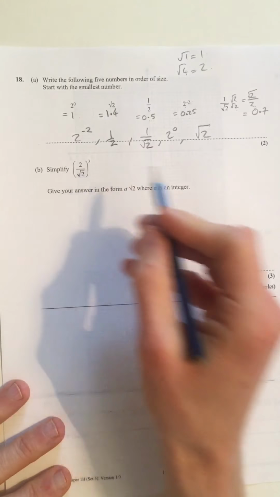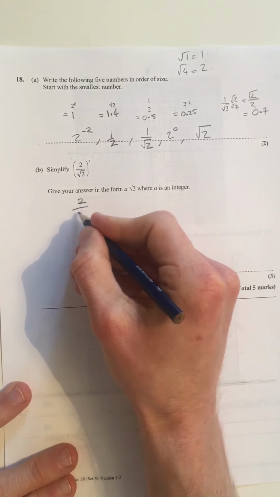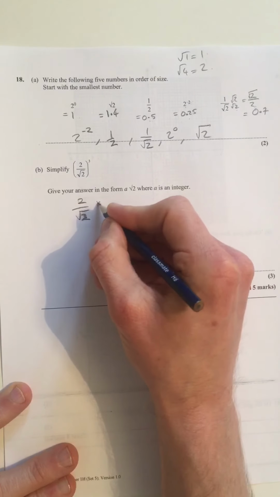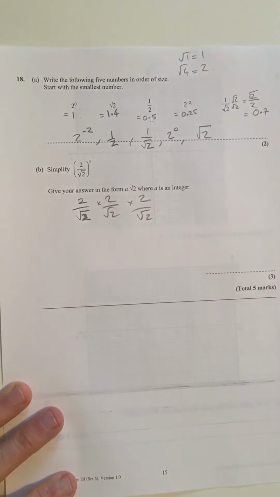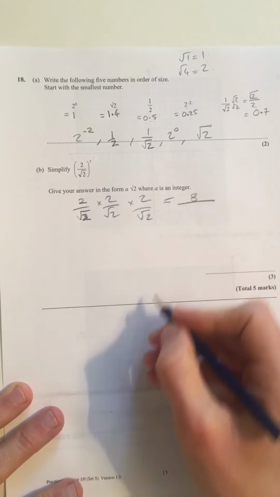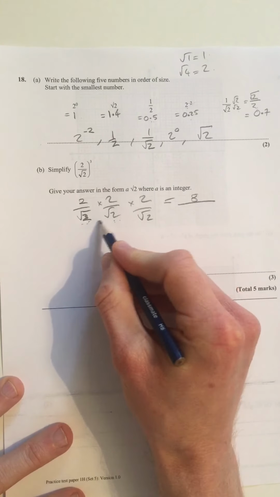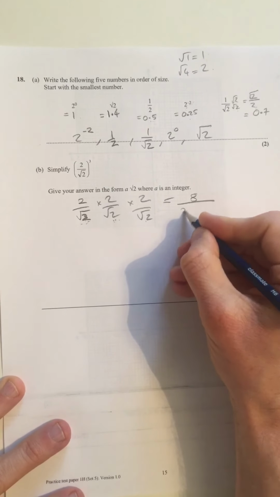Part B, we need to simplify 2 over root 2 to the power 3. So the power 3 means cube it. So I've got 2 over root 2 times 2 over root 2 times 2 over root 2. 2 times 2 times 2 is 8. I've got root 2 times root 2, which is just 2. So 2 times root 2 is 2 root 2.